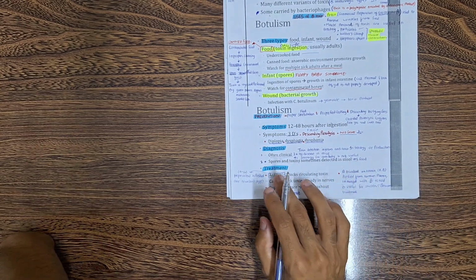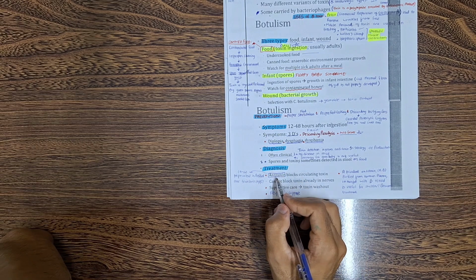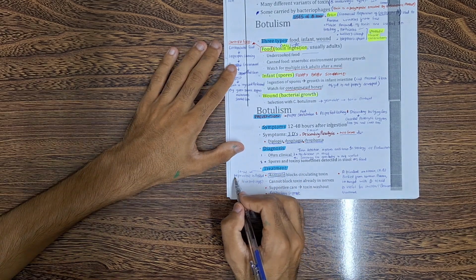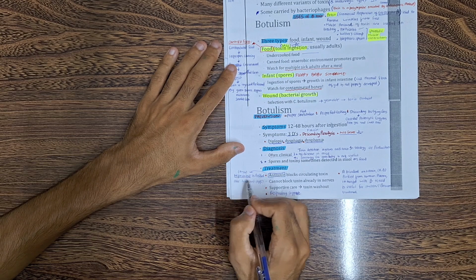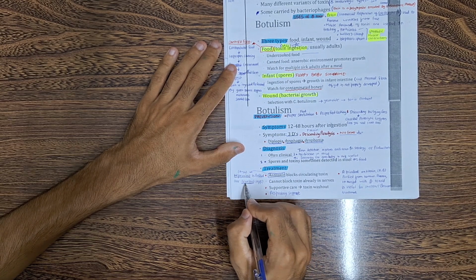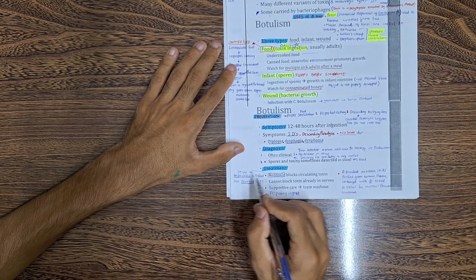If we talk about the treatment, you have to give the antitoxin. The antitoxin that is preferred is heptavalent antitoxin, which contains all types, over the trivalent. The trivalent is not preferred, heptavalent is preferred.